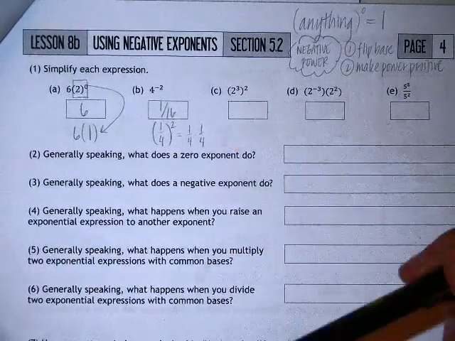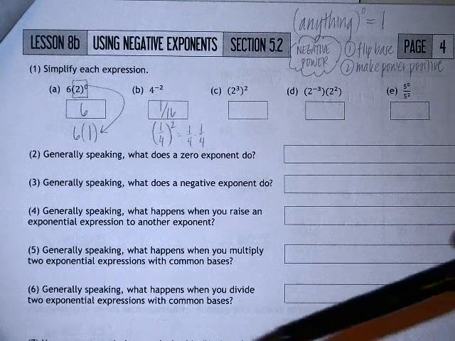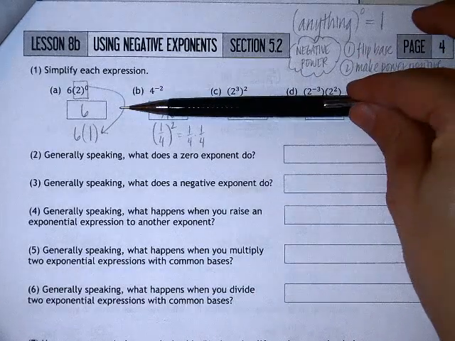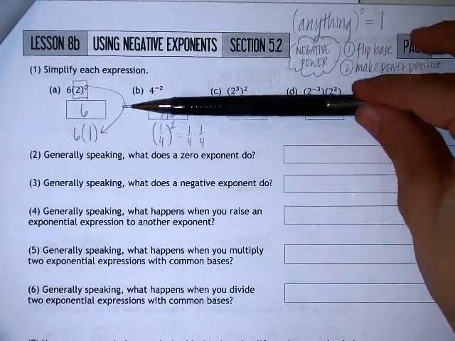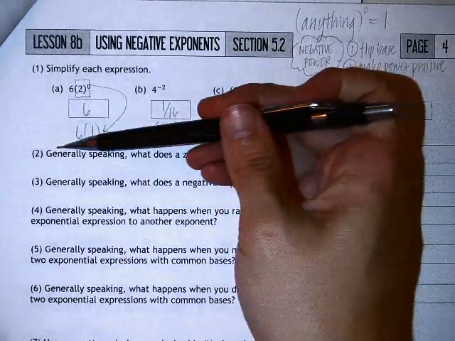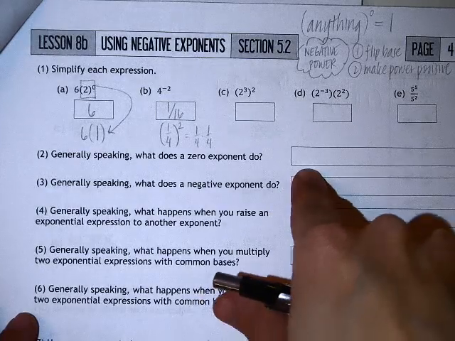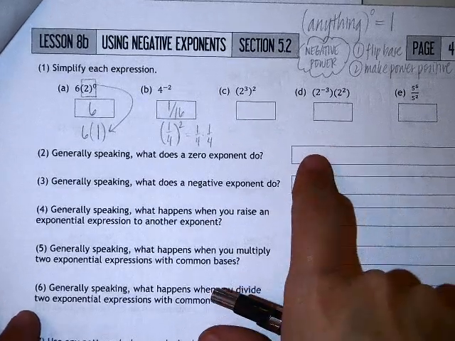And see if you can do really two things between now and the time you start the next video. First, finish number 1. And of course, check your answers. Checking your answers should be an implied part of finishing number 1. And then try to do numbers 2 through 6. Try to generalize in your own words the rules of exponents that you know.